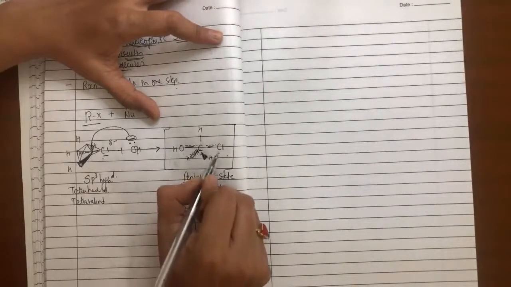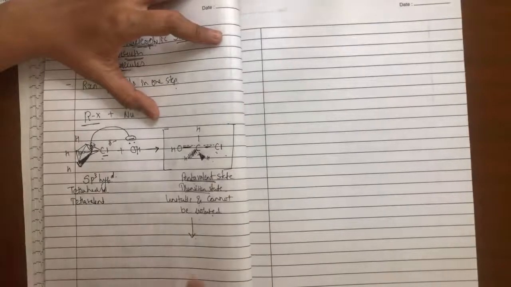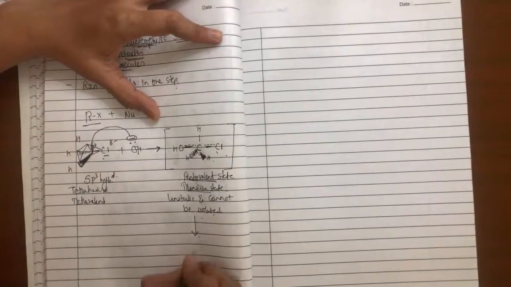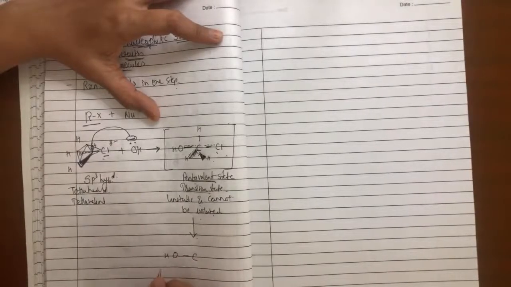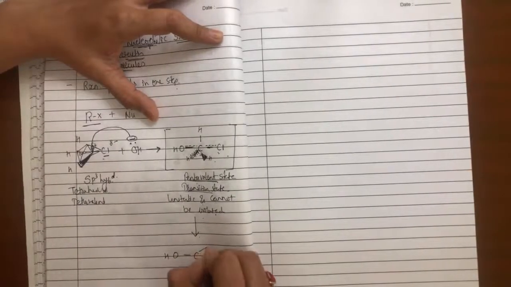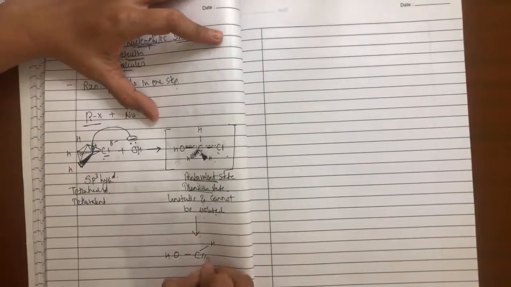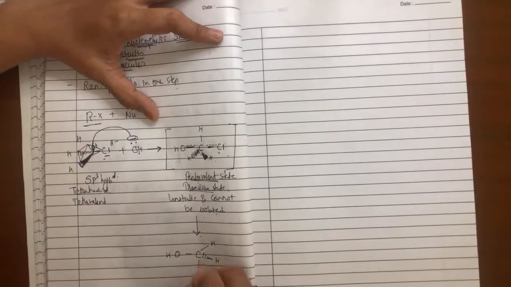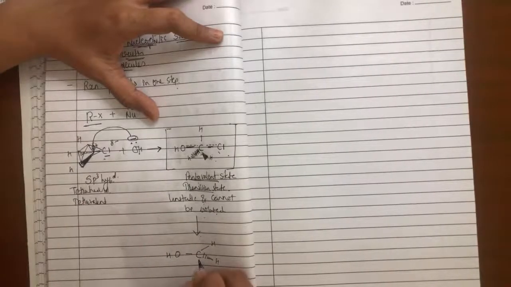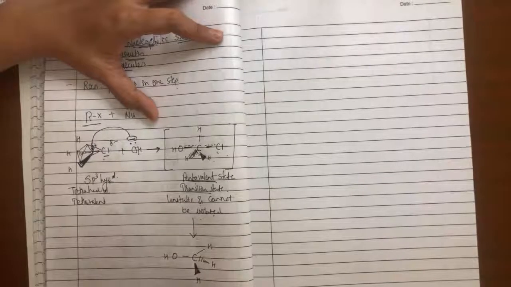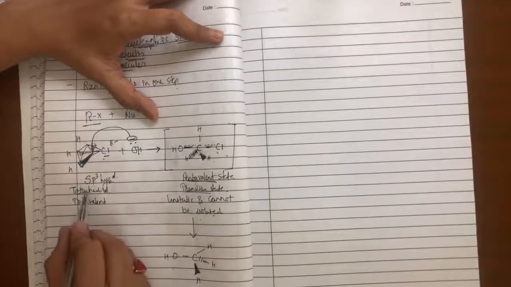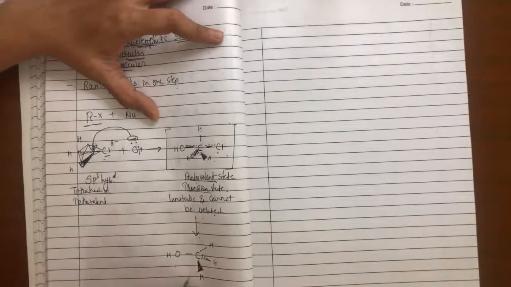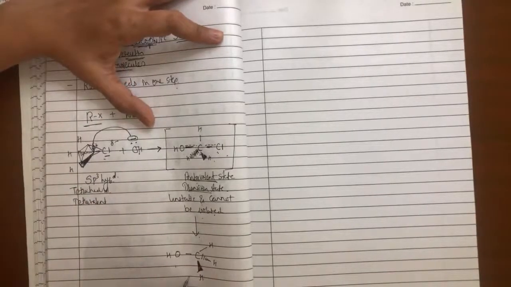Afterwards, the bond between C and Cl breaks completely and C and OH forms completely. And the product formed is CH3OH. From CH3Cl, here we are getting CH3OH.